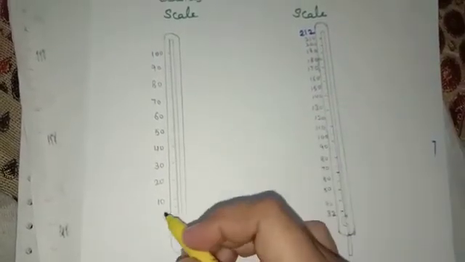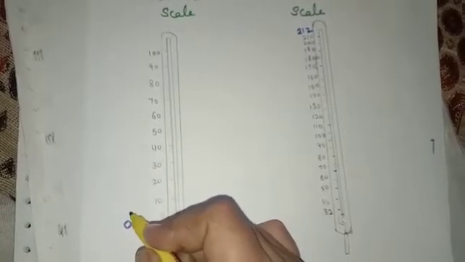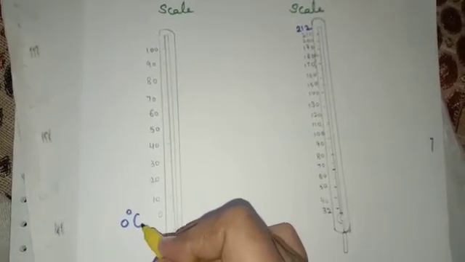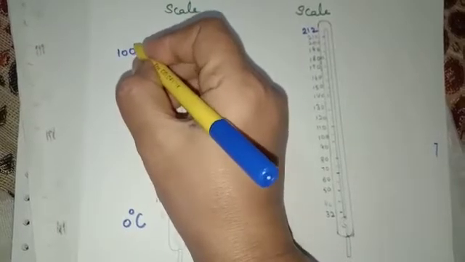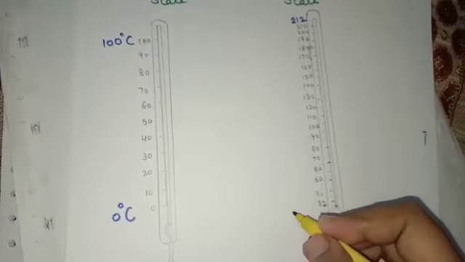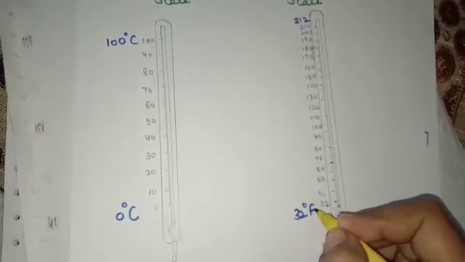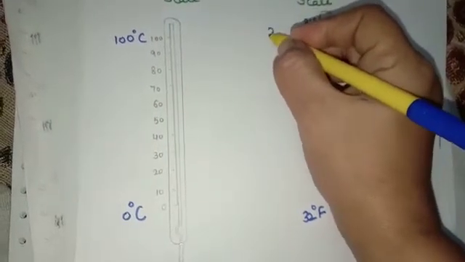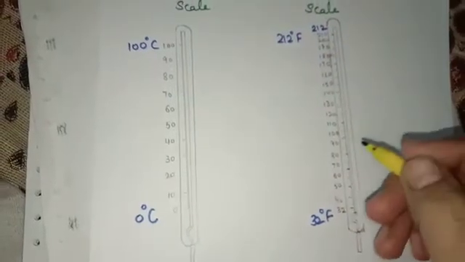This 0 on the Celsius scale can be written as 0 degree Celsius. Capital C represents Celsius, and this point is called 100 degree Celsius. This point is called 32 degree Fahrenheit, and capital F is the symbol used to write it, and 212 degree Fahrenheit.